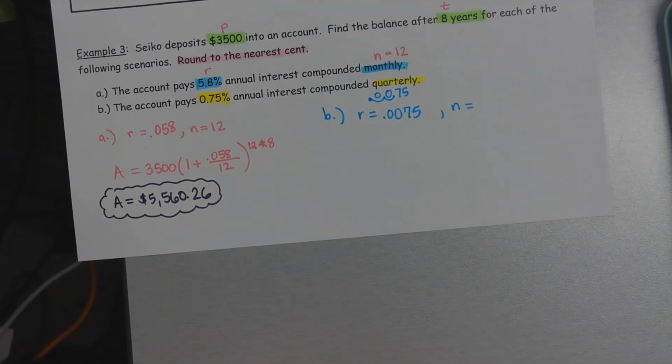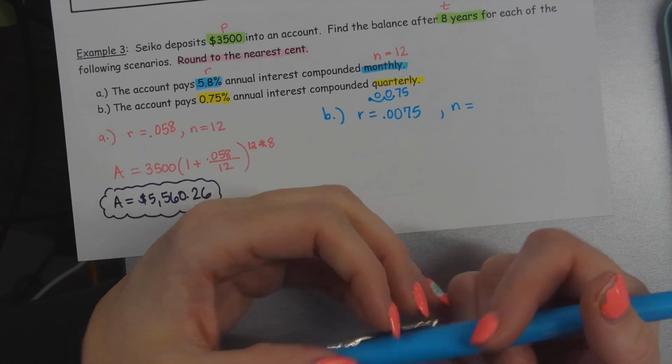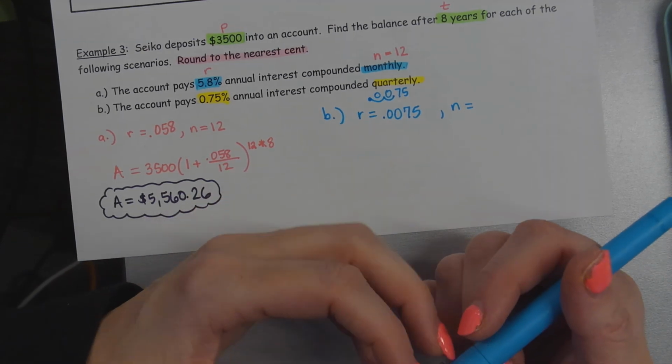For quarterly, it's how many times it's compounded in a year. If it's quarterly, do you know what that is? 4 times. You can think of it like how many quarters are in a school year. Sometimes it asks semi-annually. Do you know how often semi-annually is?